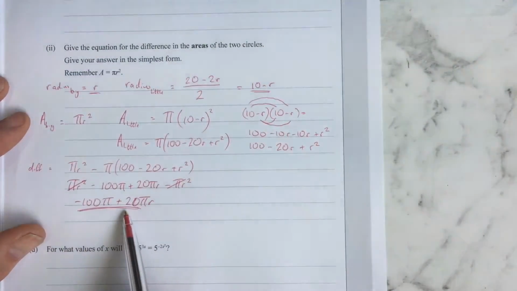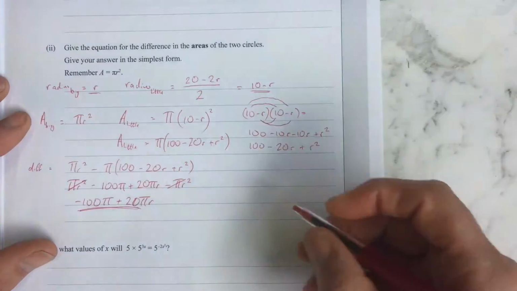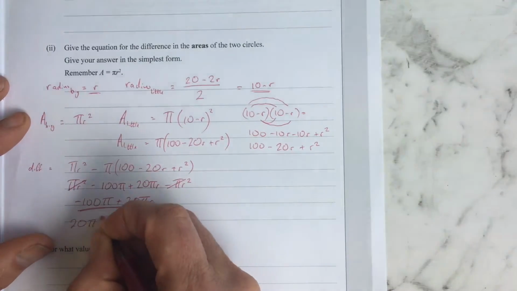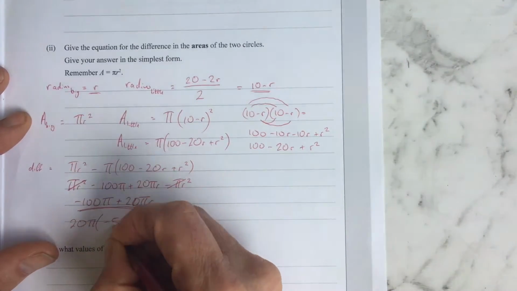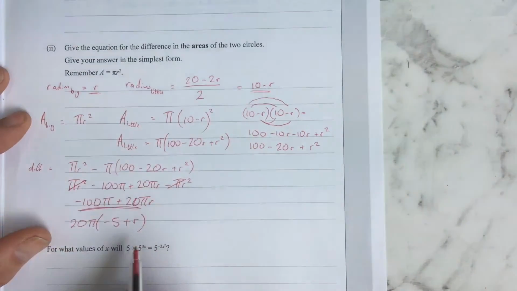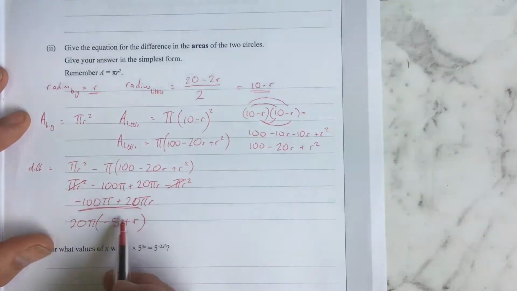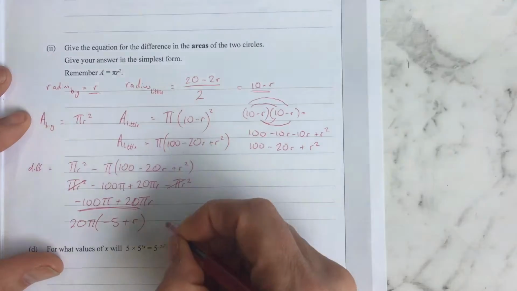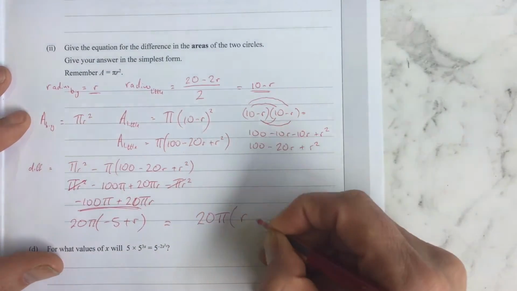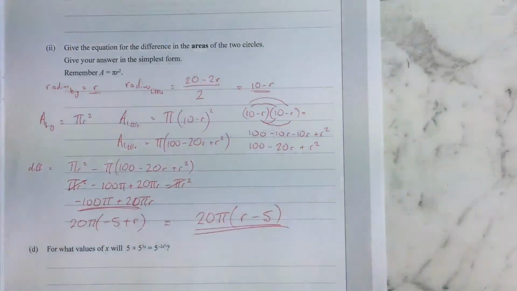Well, we can clearly see that there's a factor in here. 20 pi is a factor of both, so let's take 20 pi out, leaving 20 pi brackets minus 5 plus r. That's just taking 20 pi out, and that's in its simplest form. But hey, let's neaten this up a little bit. Let's rewrite, put those in the other order. So we've got r minus 5, so it equals 20 pi brackets r minus 5, and there's my final answer.